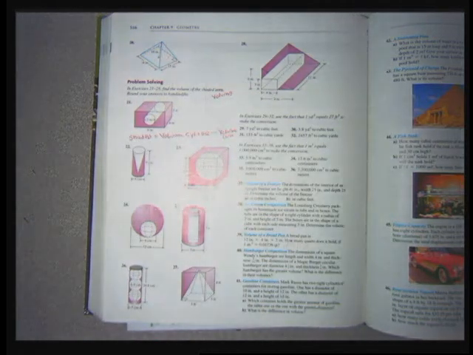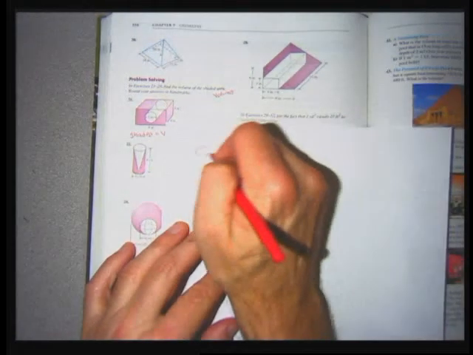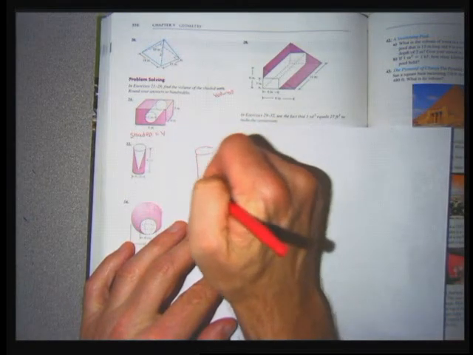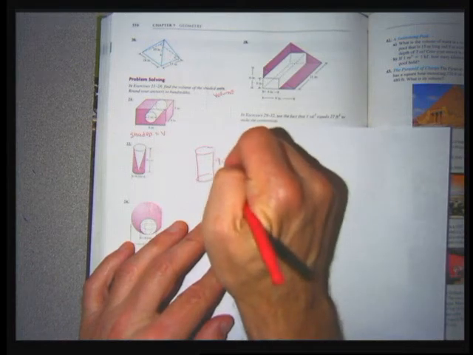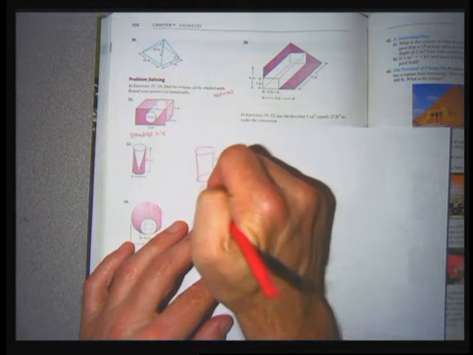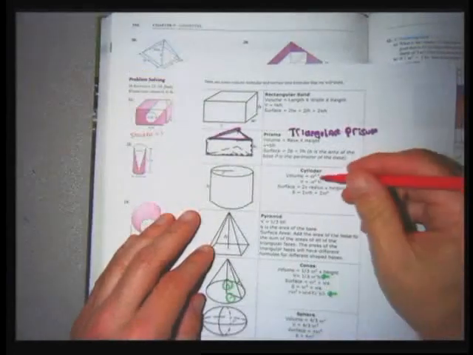And I'll try, with probably not a lot of success, to draw each one of these pieces. So the cylinder that we're looking at in problem 22 is a cylinder that's 9 centimeters high, and it has a diameter of 4 centimeters. I don't have the volume formula for a cylinder memorized, but the volume is pi r squared h.